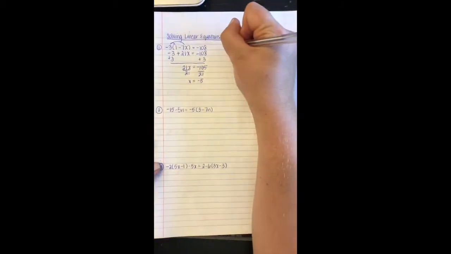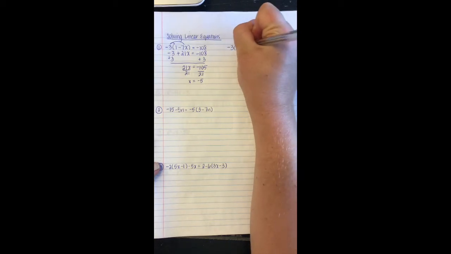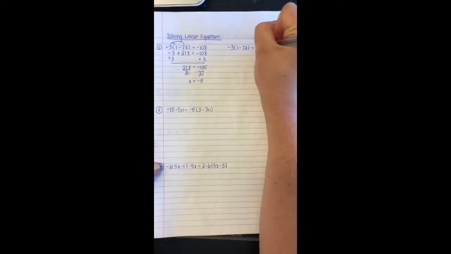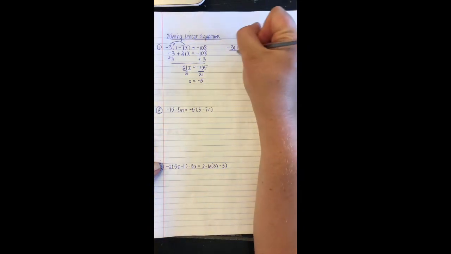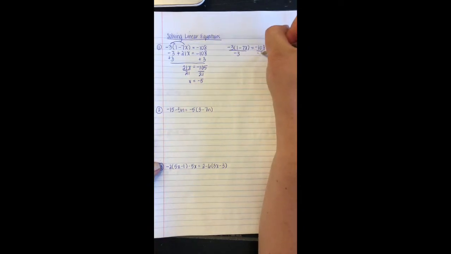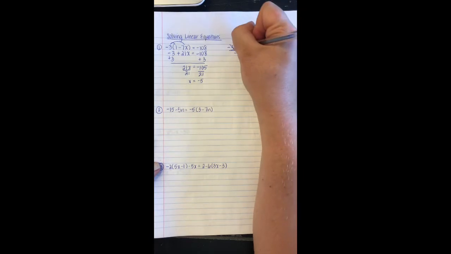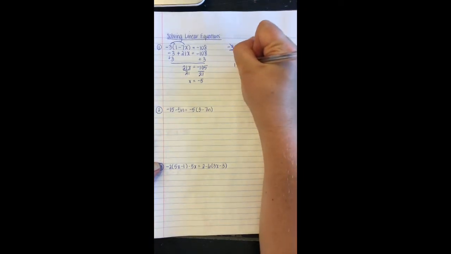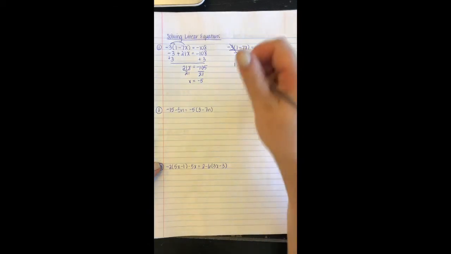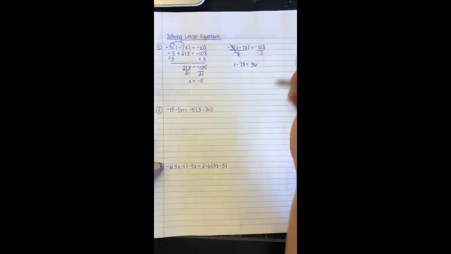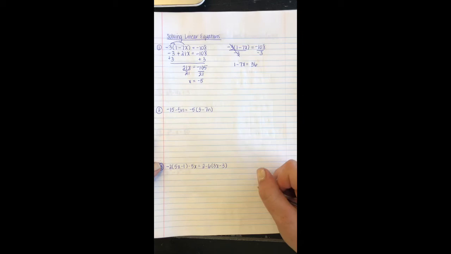Now if you prefer, and this is obviously a preference thing, here's an alternative way of doing the same problem. Instead of distributing -3 inside that parentheses, I can actually divide both sides by -3 to get rid of that coefficient that's out front. This would cancel out. I'd have 1 minus 7x. 108 divided by 3 comes out to be 36. And now I'm dealing with a lot smaller numbers to finish this problem.